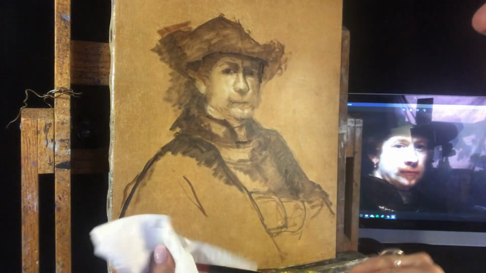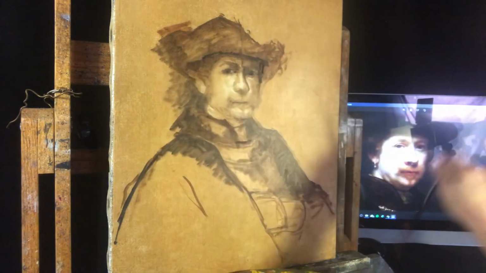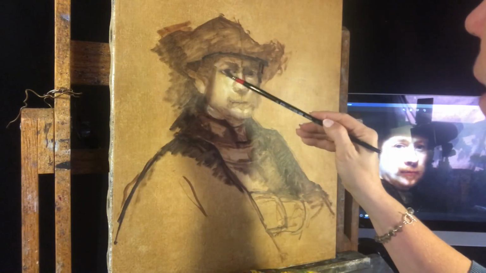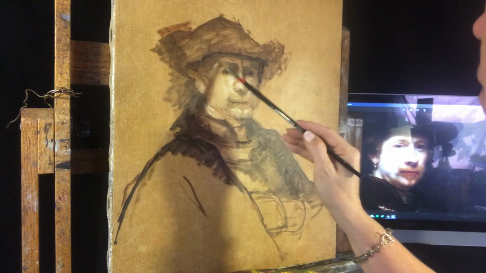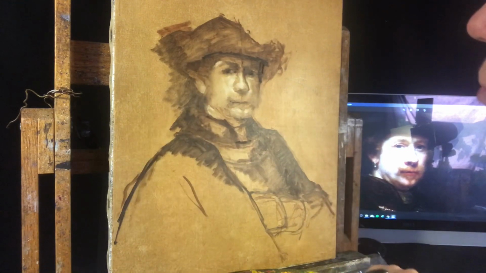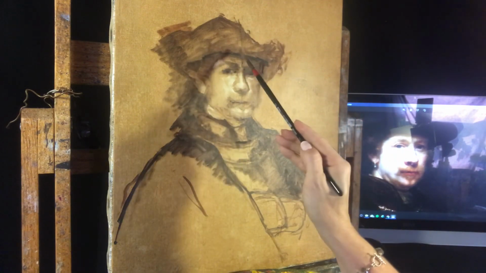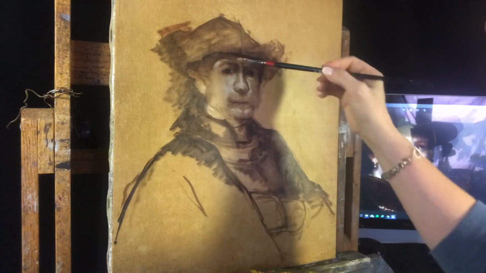All right, now I'm going to wipe my brush off and move some of the darker value back. I want this a little lighter in here because it's representing the lit part of his skin, and I can draw this way too by removing paint to help slide it around and reveal a lighter value in there.